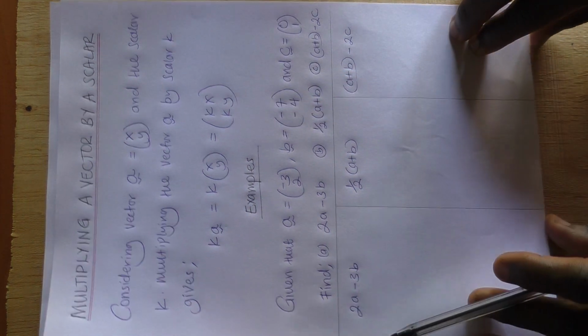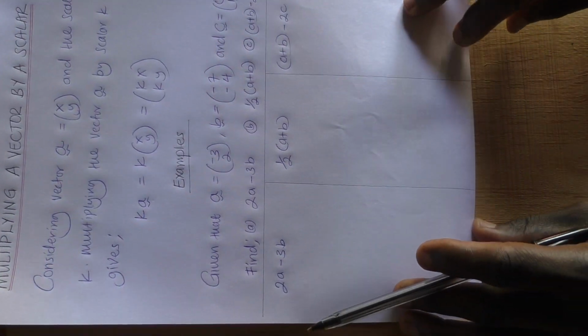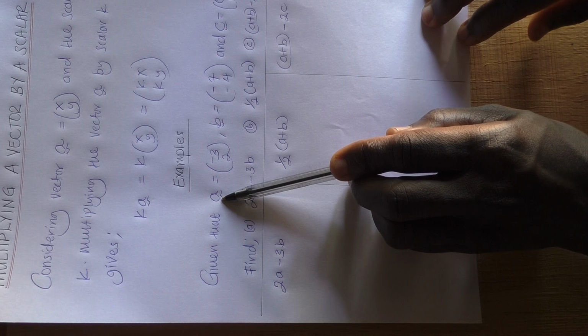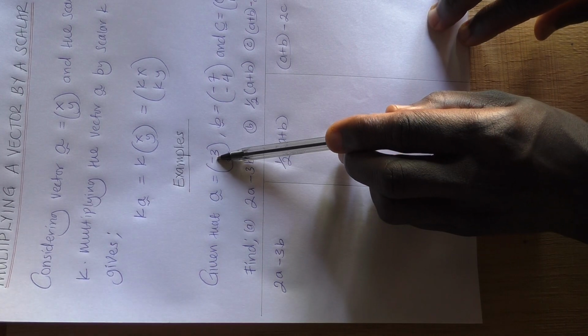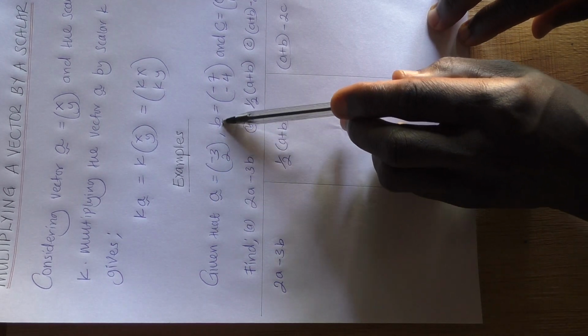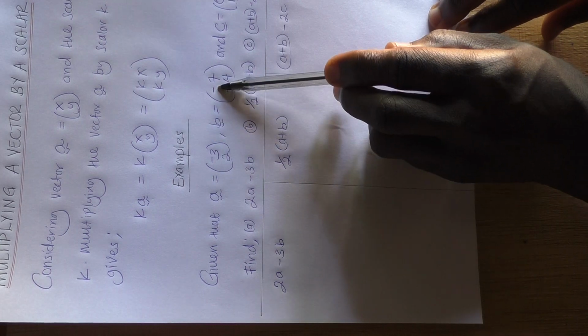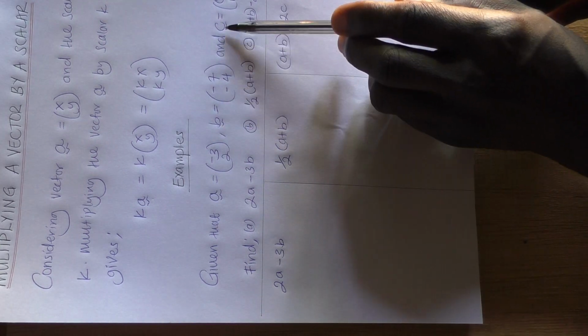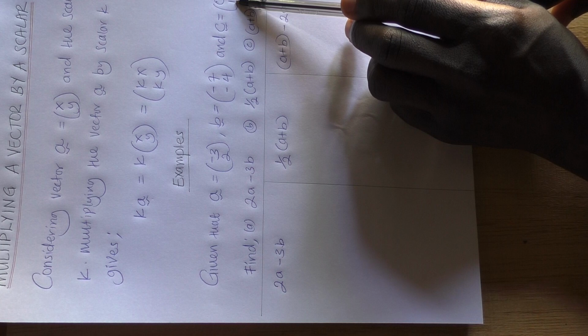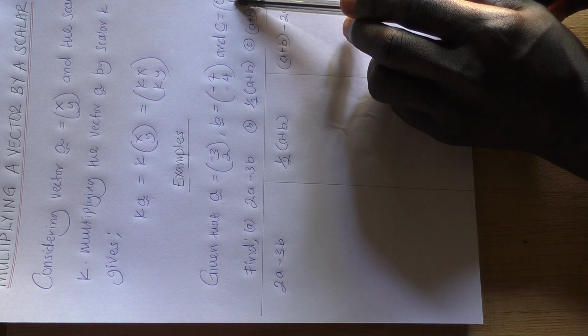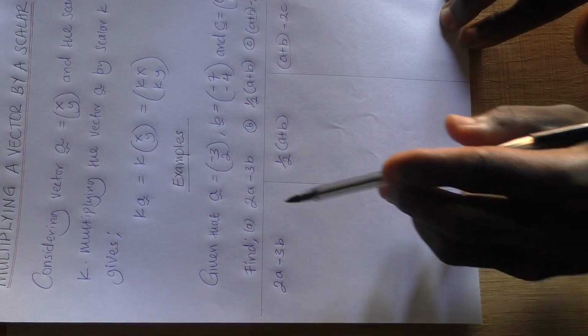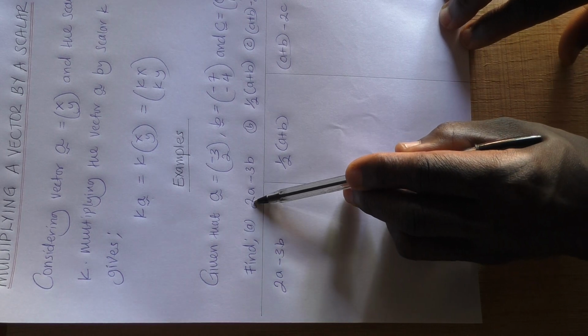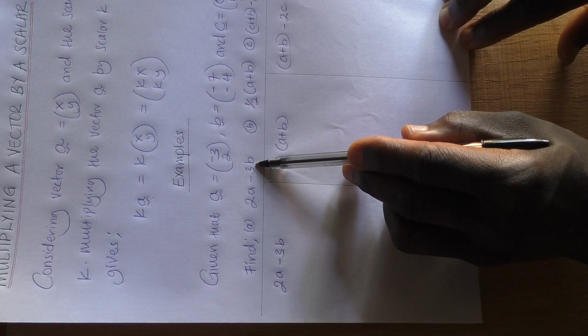For example, we are given that vector A is (-3, 2), vector B is (-7, -4), and C is (0, 1). Therefore, we are meant to find 2A minus 3B.